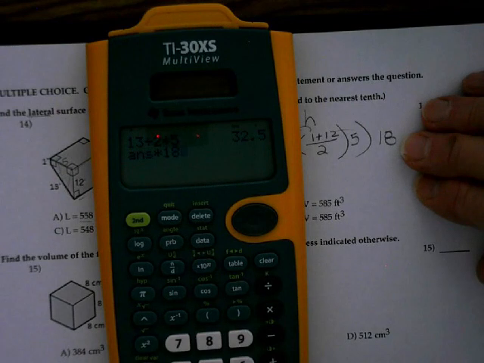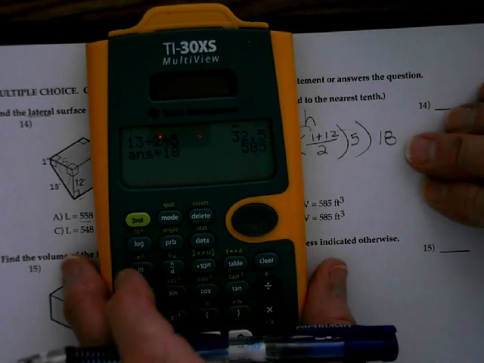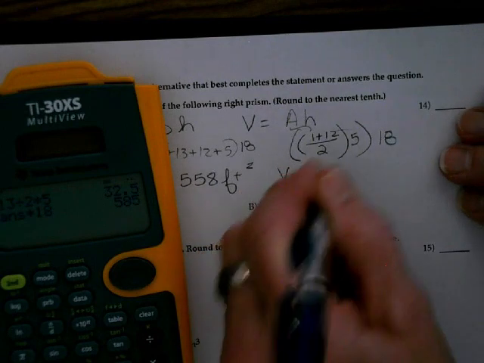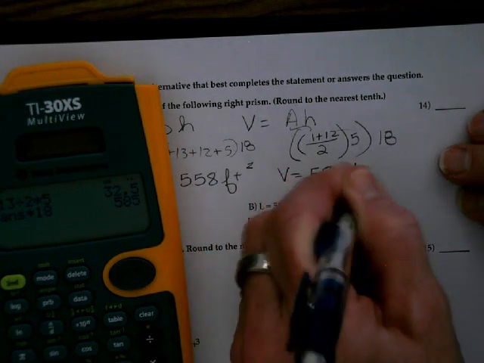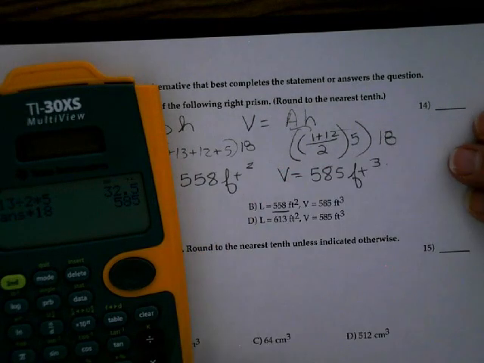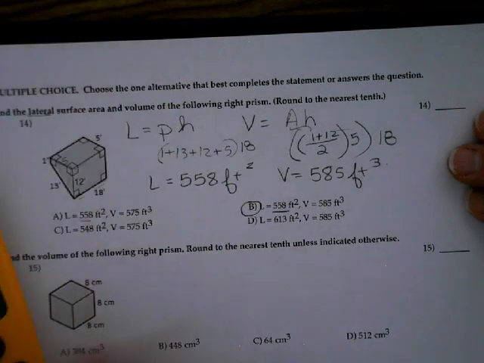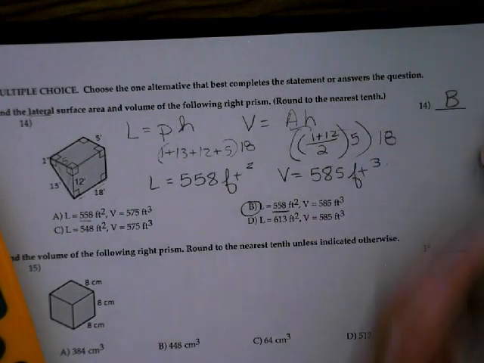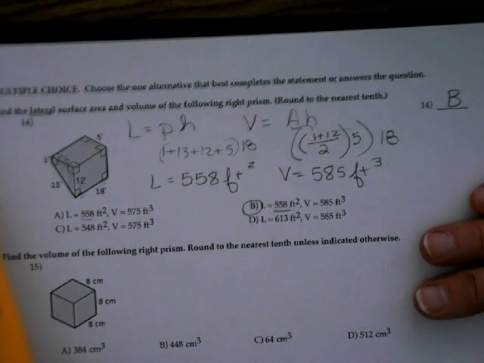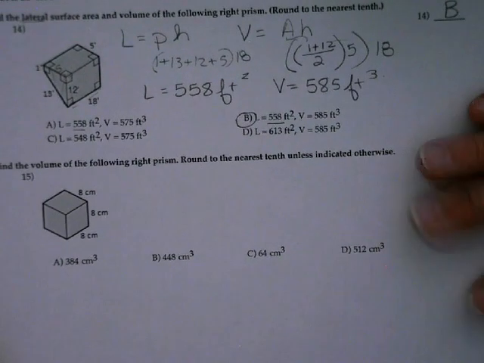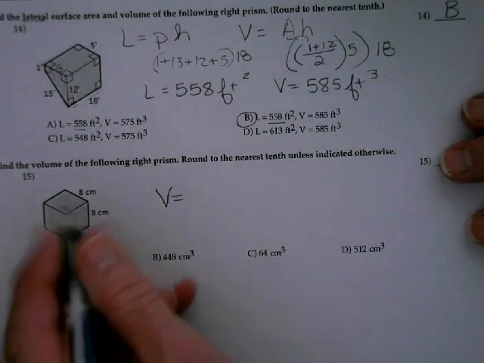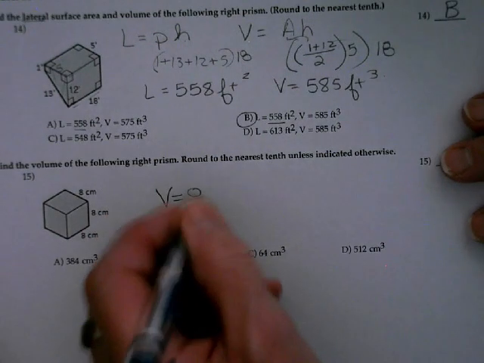And then you're going to take that times how tall your prism is, 18. So 13/2 times 5 is an interesting number. Okay. 13 divided by 2 times 5, 32.5 times 18. Okay, 585 feet cubed.